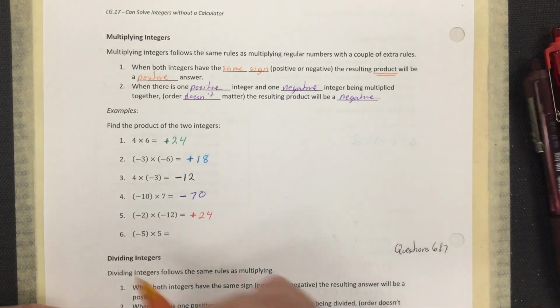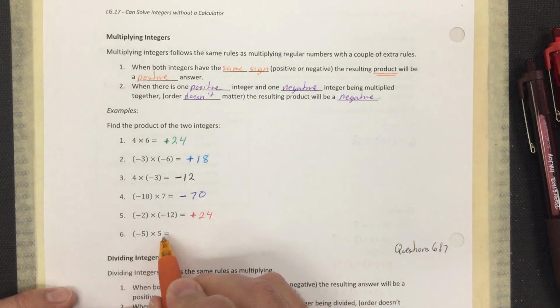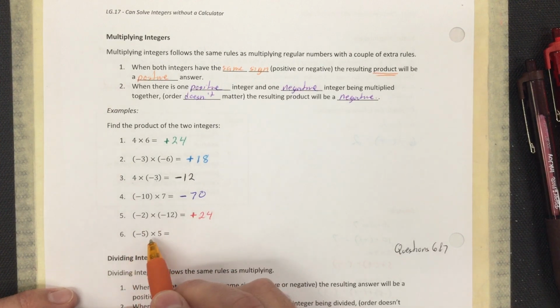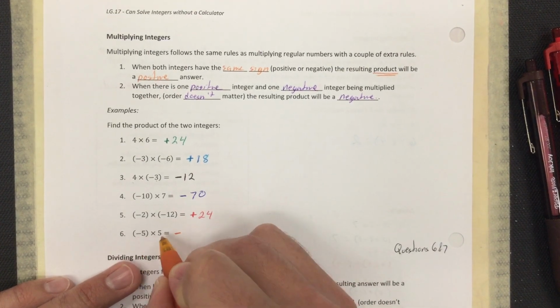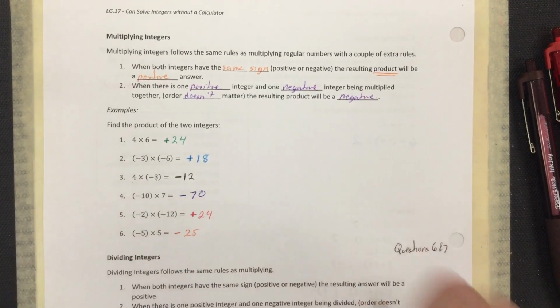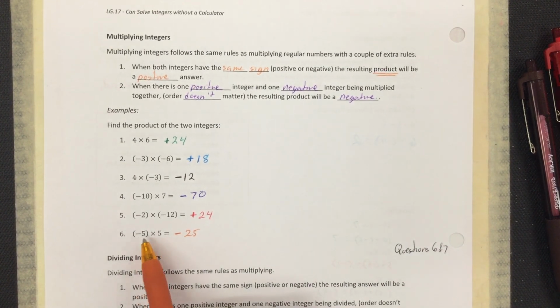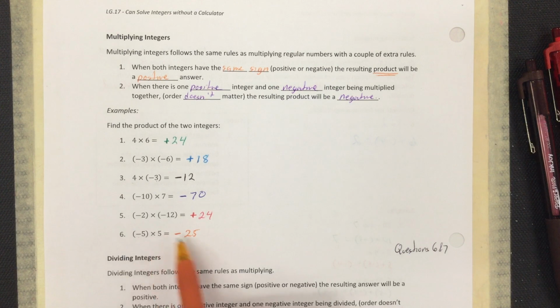Final one is negative 5 times positive 5. In this case here, again, they are kind of the same number. One is negative, one is positive. So our answer is going to be negative, and 5 times 5 is just 25, or you can think of it as 5 squared. We'll get into those squares later on. But this, again, one negative, one positive, our answer will then be a negative.